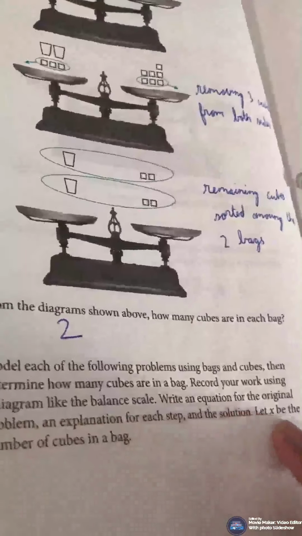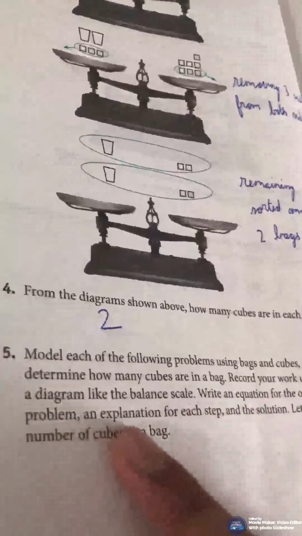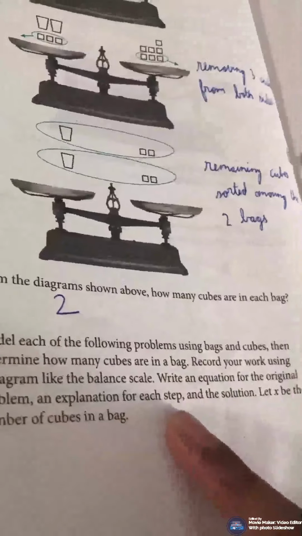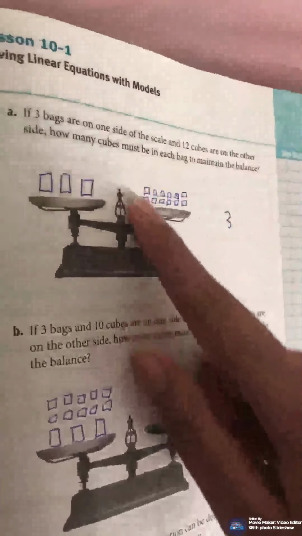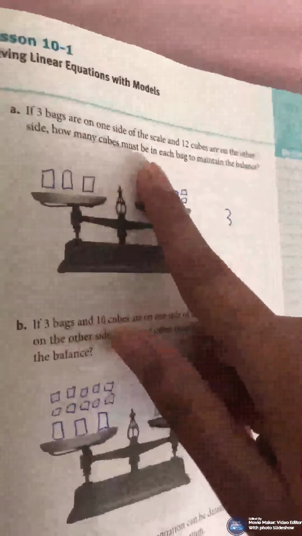Write an equation for the original problem and an explanation for each step and the solution. Let x be the number of cubes in the bag. So, let's read 5a. If 3 bags are on each side, which is like this, 3 bags are right here on each side of the scale, and 12 cubes are on the other side. So there are 12 cubes right here. How many cubes must be in each bag to maintain the balance?